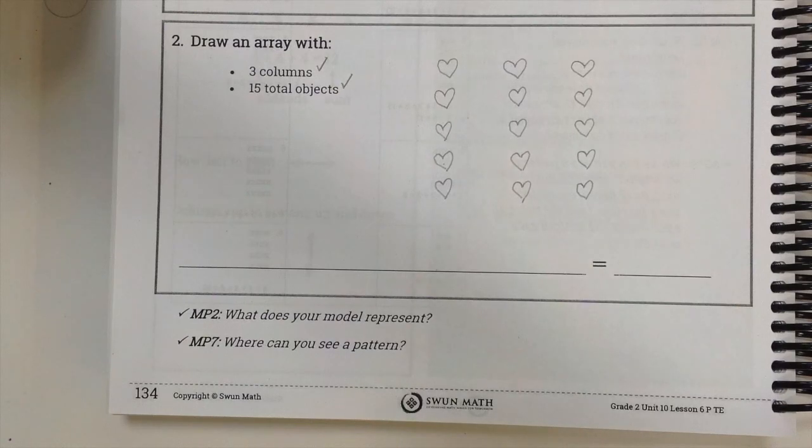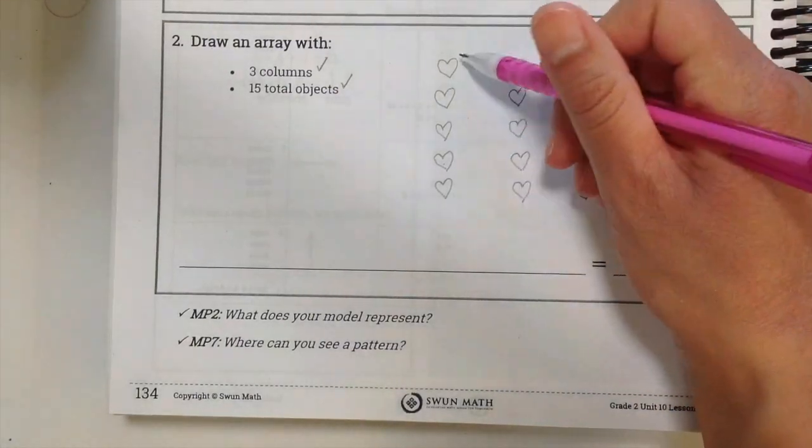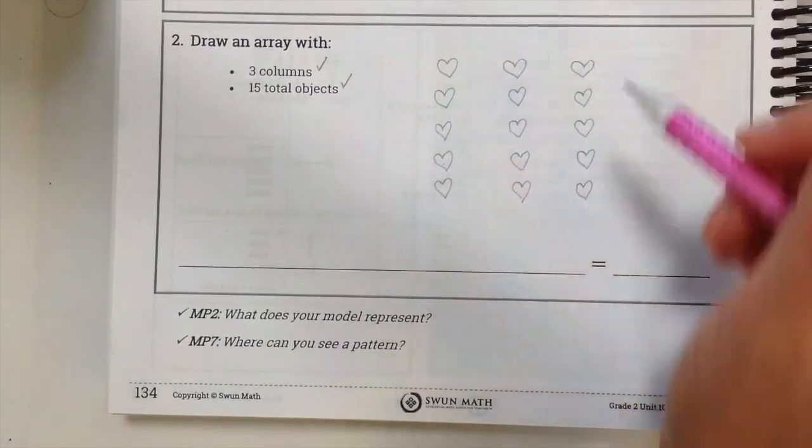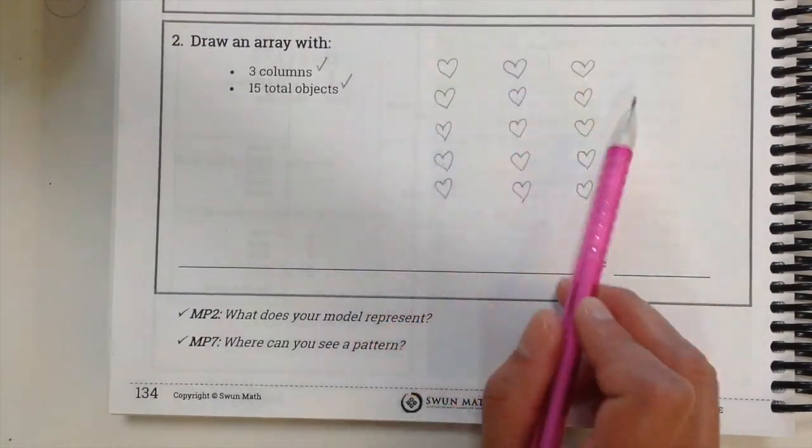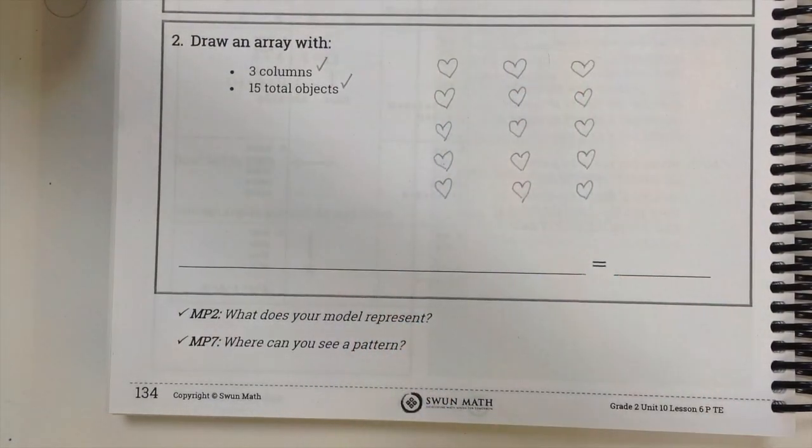So remember, I can do this in 2 different ways. I can either write an equation to describe what's happening in my columns, or I can write an equation to explain what's happening in my rows. Your choice. This time it's actually my choice because I'm modeling for you. So I'm going to go with rows this time, just like I did in number 1.